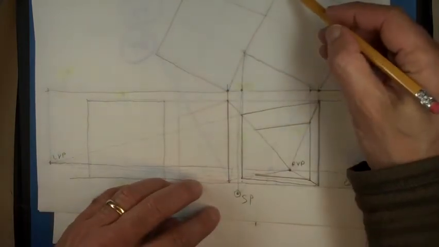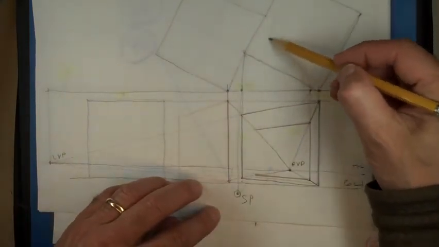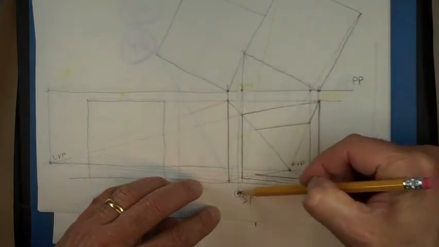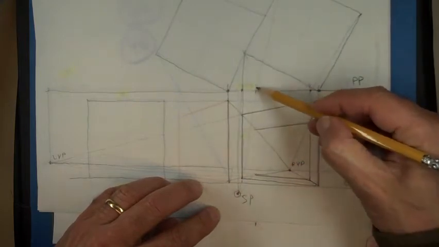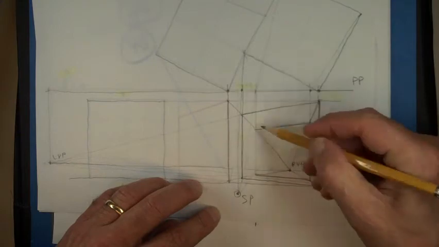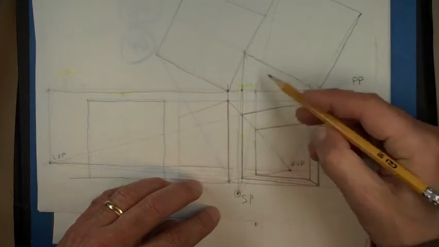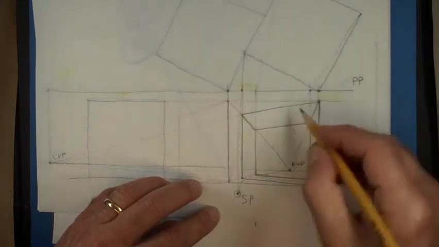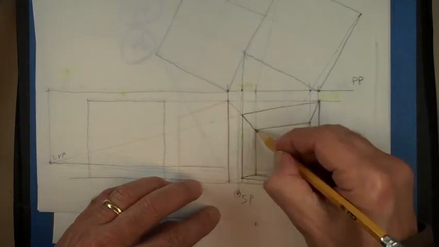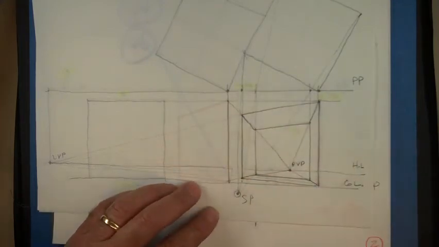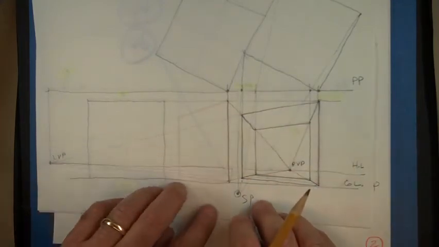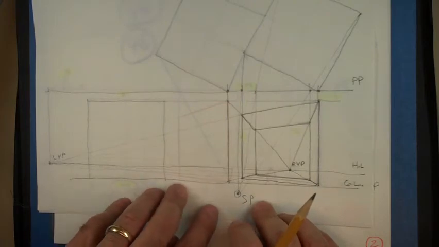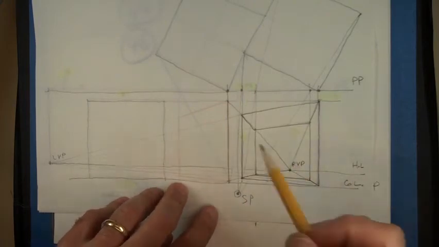Now the one in the back here, let's see if that works. If I project it to the station point, then I drop it from the picture plane. Yeah, nice, okay. So that's my first cube. Okay, now let's finish the second one. Now the second one, we could do it several ways.